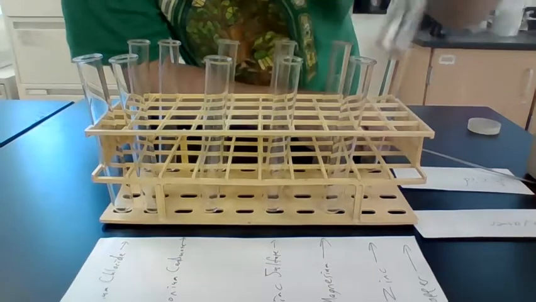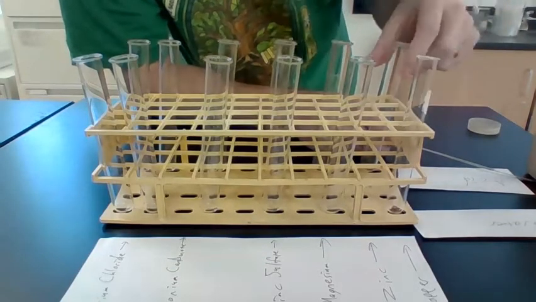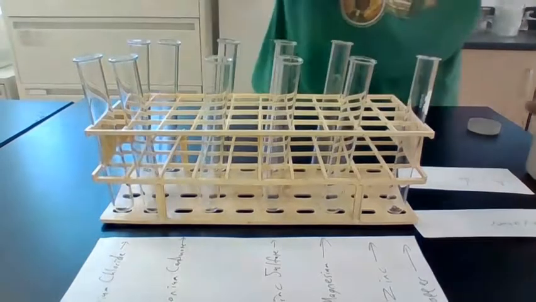So here we have a little bit of copper in this test tube, and we're going to put a little copper in this test tube as well.